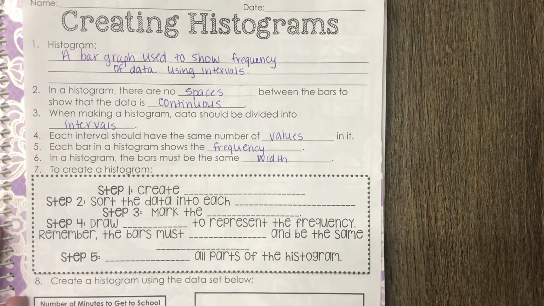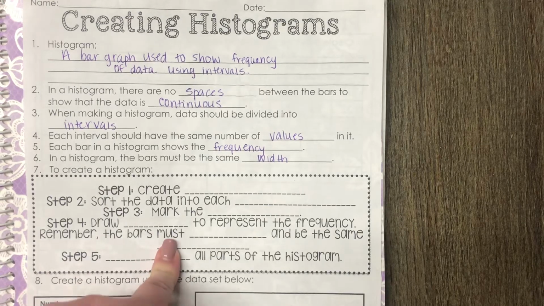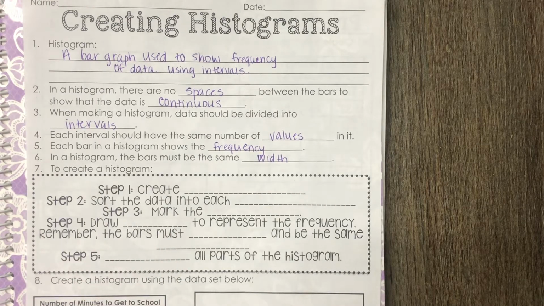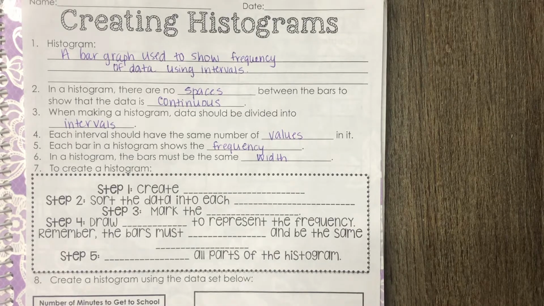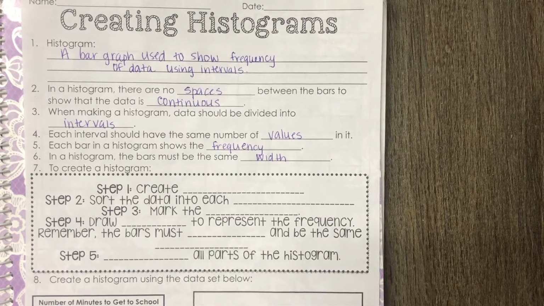Okay, so we're going to have to learn how to create a histogram. Now on an EOG, they're not going to have you create a histogram because obviously our answer choices are multiple choice or they are gridded response, so you can't create one. But in order to pull things from a histogram, you first have to understand how it's created. How is it put together?